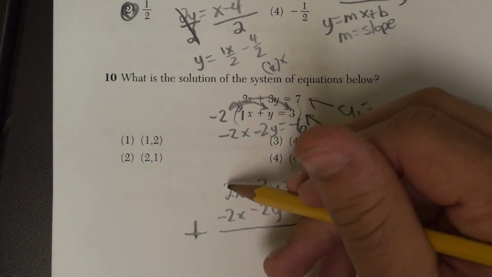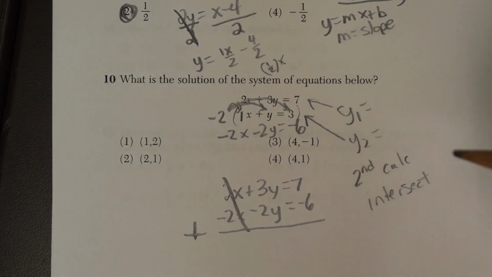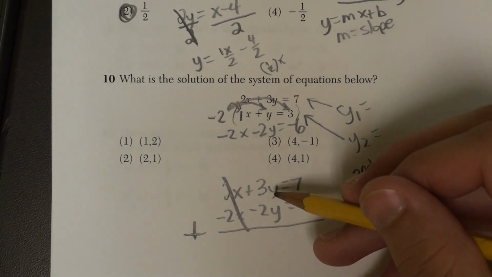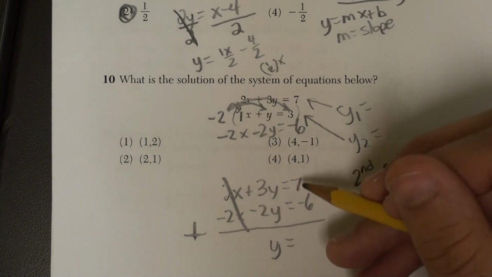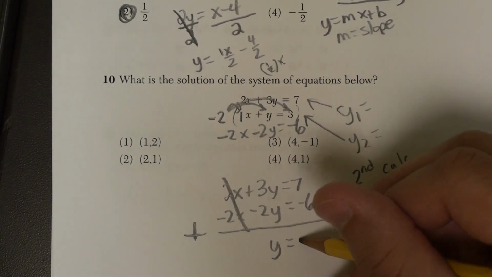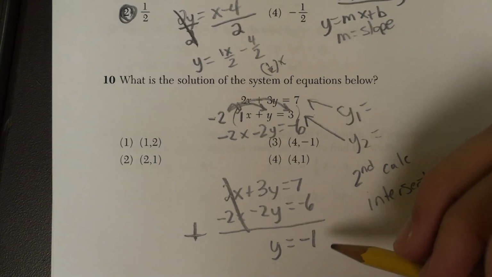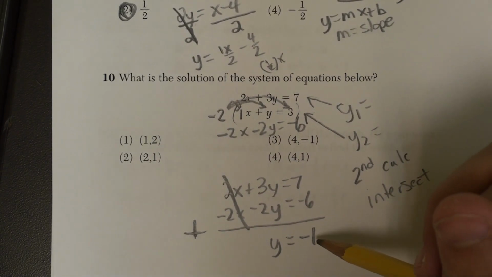2x plus -2x cancels out, and now we only have one variable left. 3y plus -2y is just going to be y, and 7 plus -6 is going to give me -1. So now I know that y is -1.